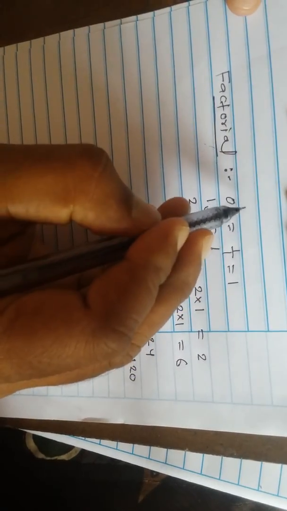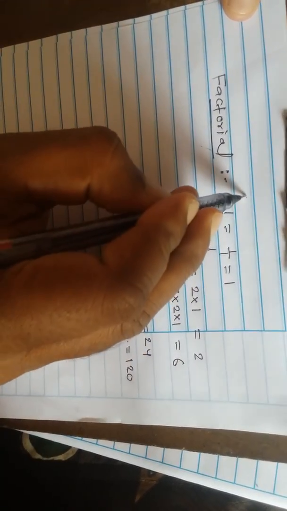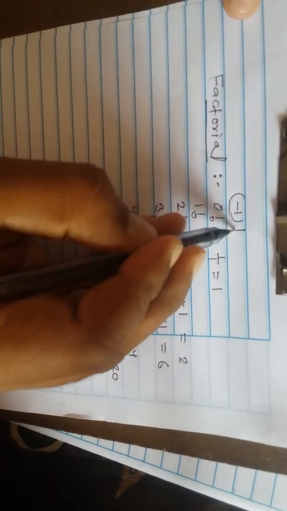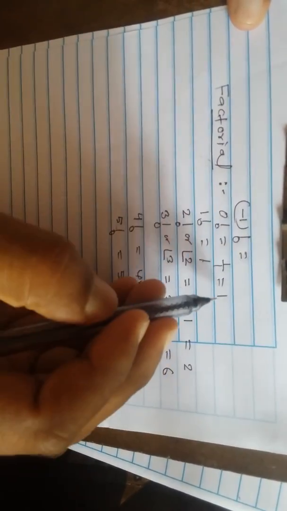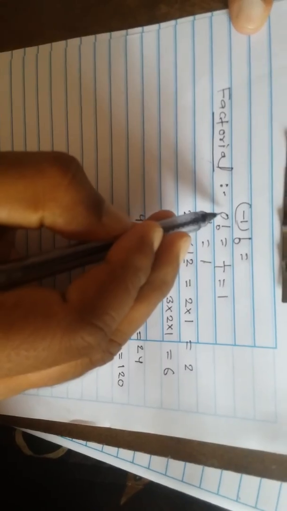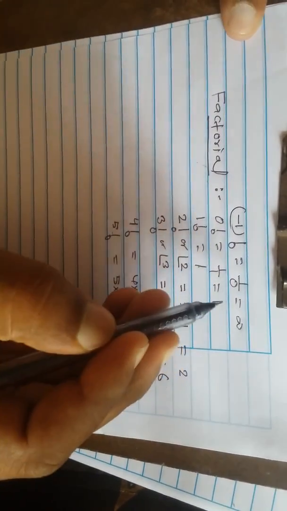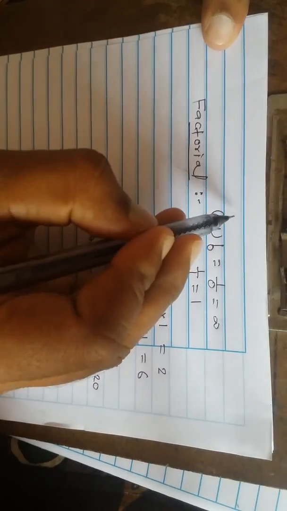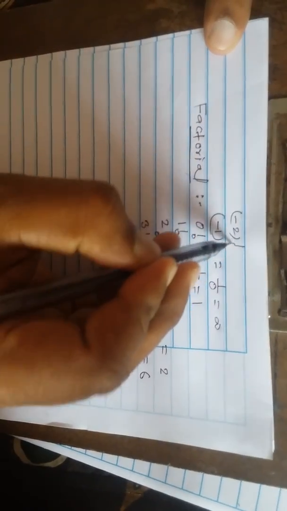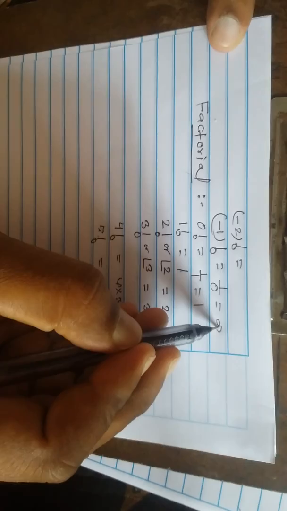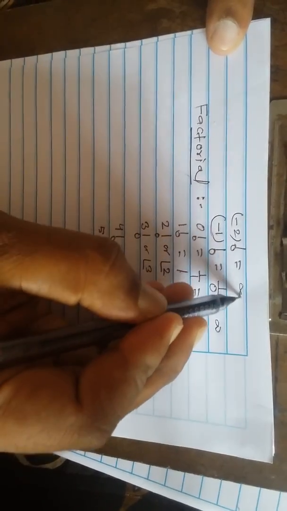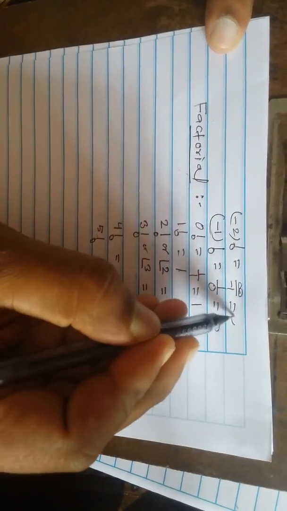In the same manner, what will be the value of factorial minus 1? The value of factorial minus 1 will be, you divide this result by this number 0. 1 upon 0 equal to infinity. Again, what will be the value of factorial minus 2? Factorial minus 2 will be, you divide this result by minus 1. Infinity divided by minus 1 equal to how much? Infinity.